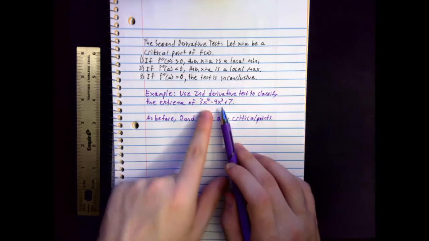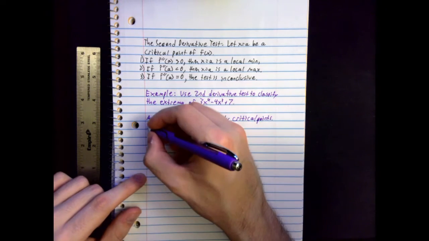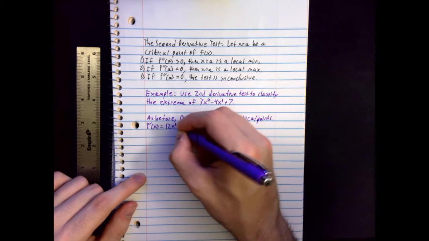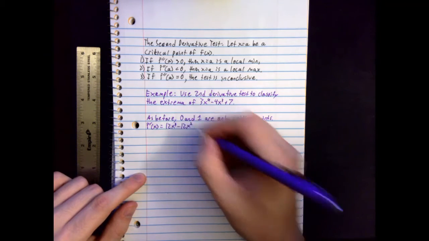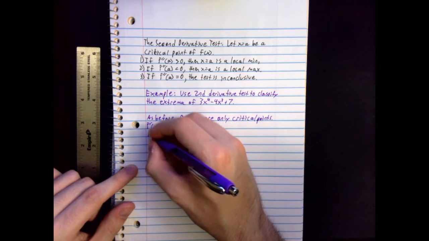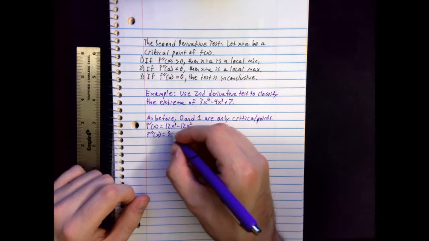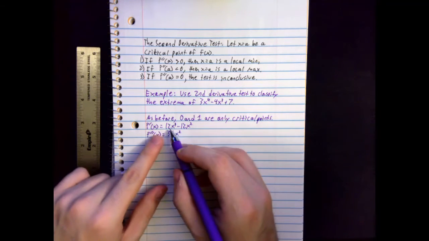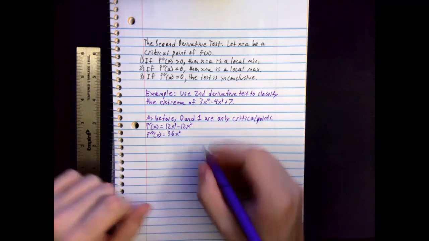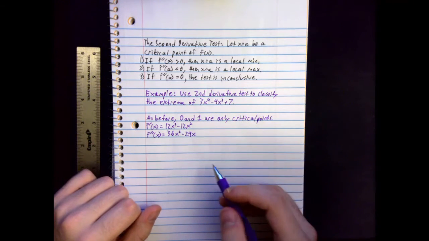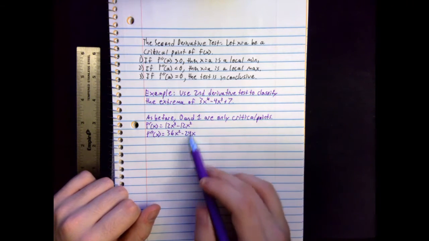So now we need to actually compute the second derivative. So the first derivative we saw was 12x cubed minus 12x squared. Well, the second derivative is just going to be 36x squared. So 3 times 12 is 36, and then I drop the power by 1, and then I have 24x. So I drop the power by 1 here. 2 times 12 is 24.